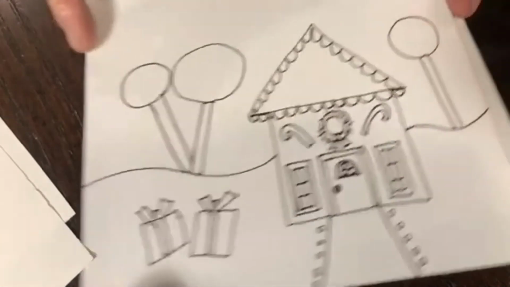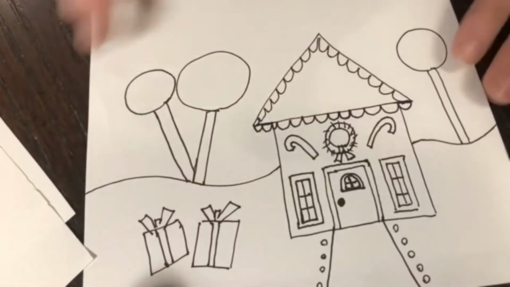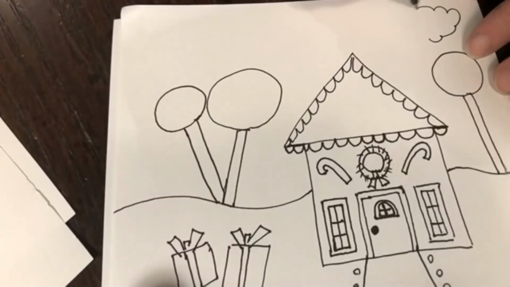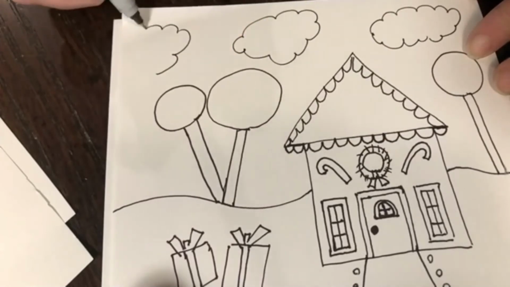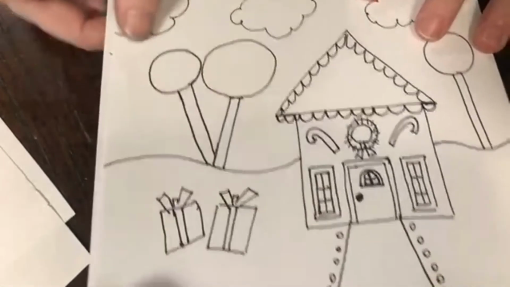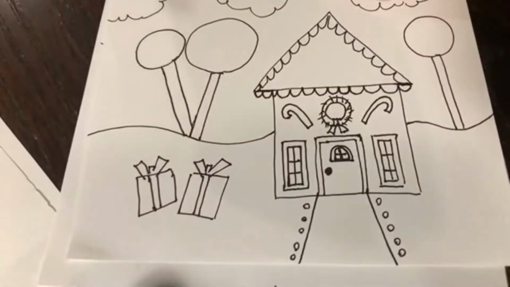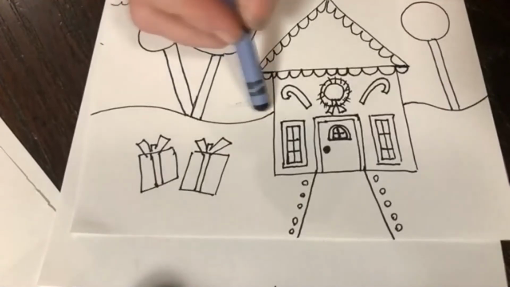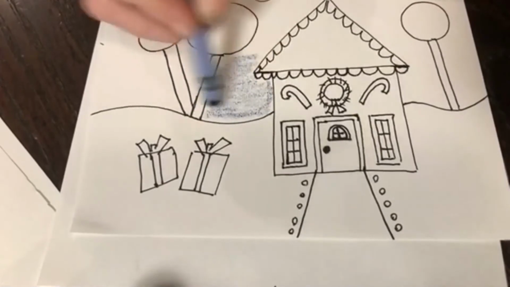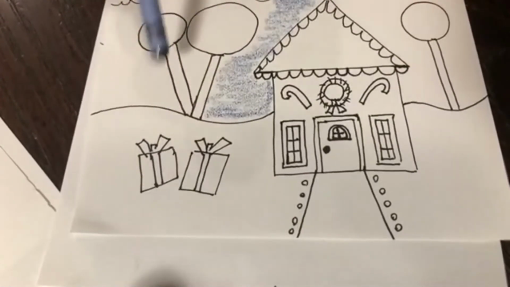Okay, now the last thing I want you to think about is your sky. In the sky, you could put a sun, you could put a rainbow. I'm going to use those organic shapes we find in nature, to make some clouds. Okay, now your next step is going to be to color that, and you can do that on your own. I'd love for you to send me a picture of your awesome basic shape gingerbread house, and you can use crayons or colored pencils. Crayons will work really well for coloring things that are large. So you may be coloring the sky, which is a really big area.